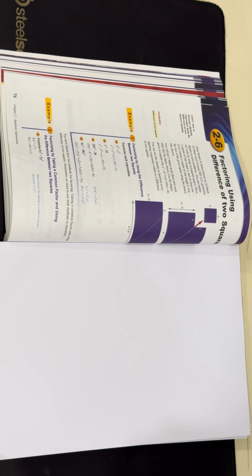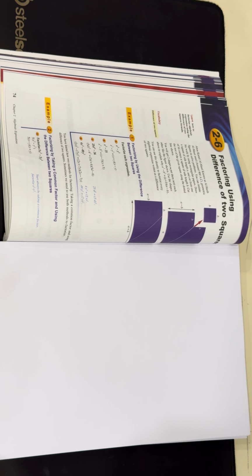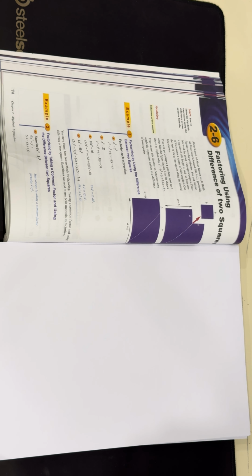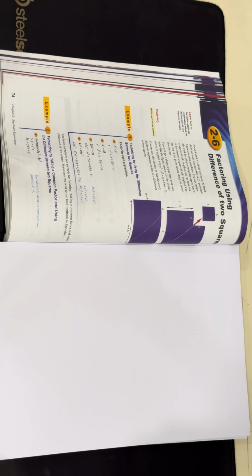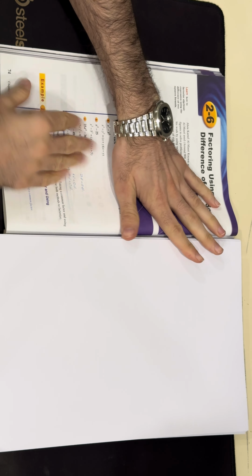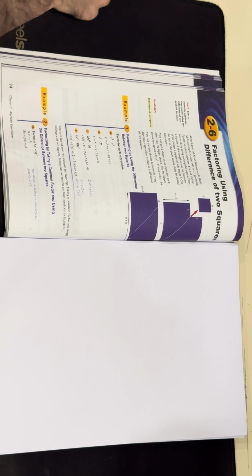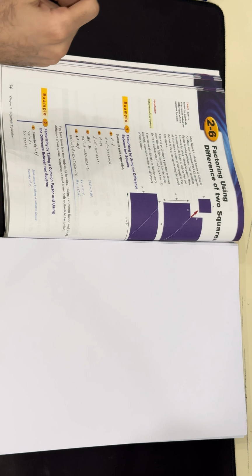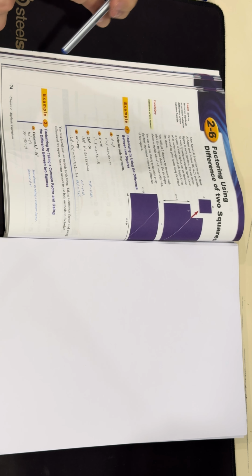Hello dear student, welcome back to the new video, which is factorize using difference of two squares. In the last lesson we studied factorize by common factor. So in this lesson we're going to study factorize by using difference between two squares.